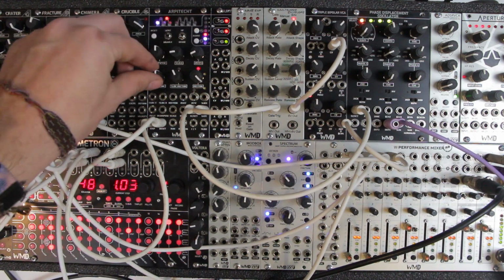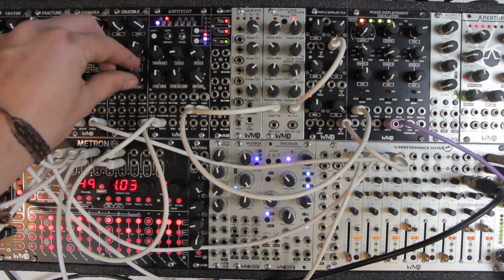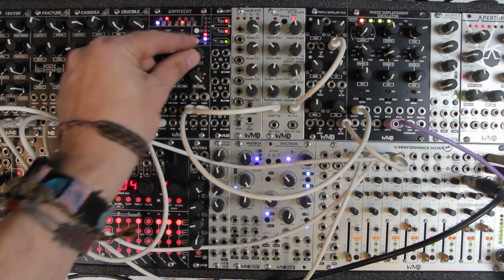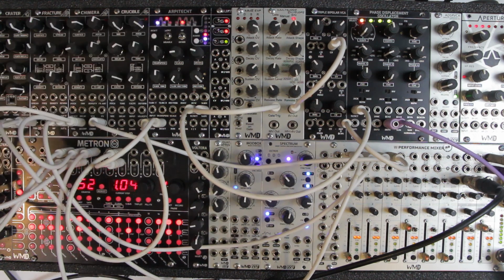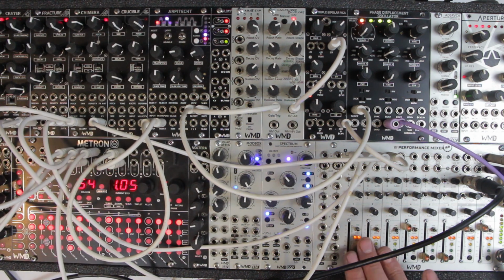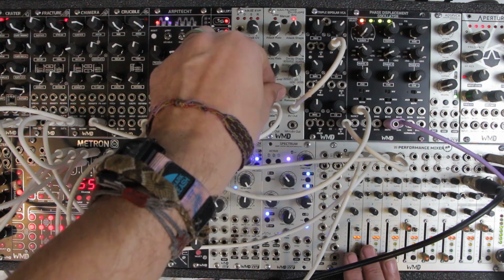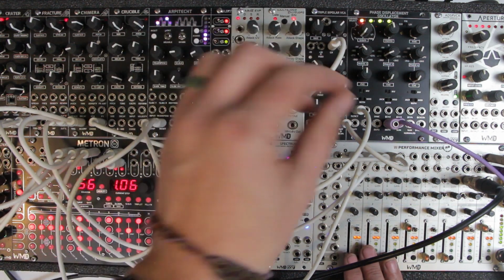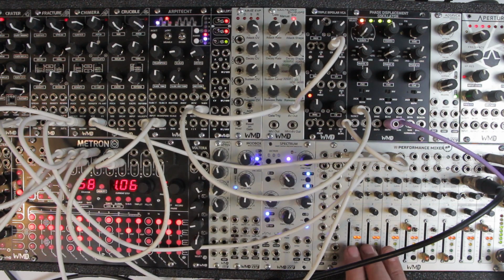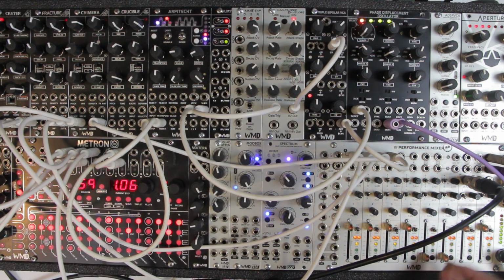I can put some slides in here, and I can change up the notes that it's playing. All right, so there we go. Let's shorten up the envelope a little bit. And then let's just hear it with some drums. All right, so that's pretty cool, right?